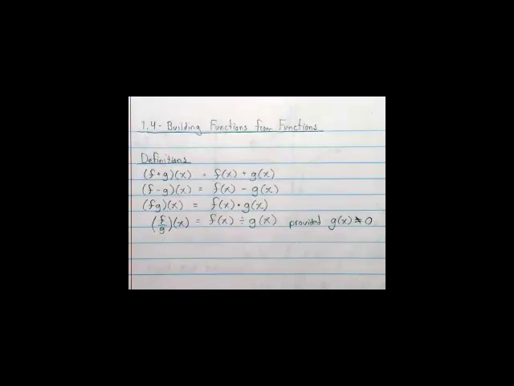So I have to figure out what x values in g would make that thing go to 0, because now I can't use those numbers anymore. Does that make sense? When we divide, we can't divide by 0, so whatever is underneath there, we have to be careful we don't have something that equals 0.